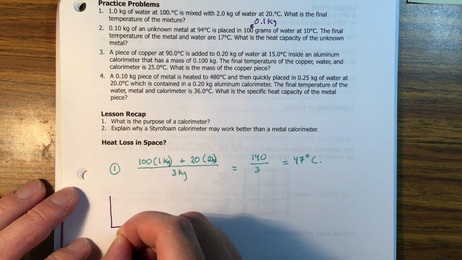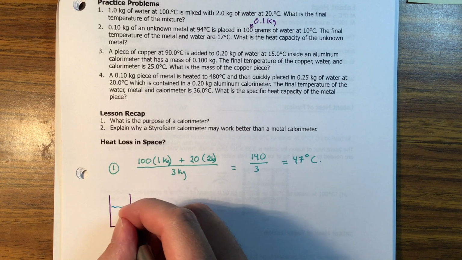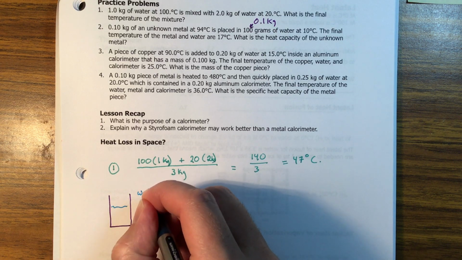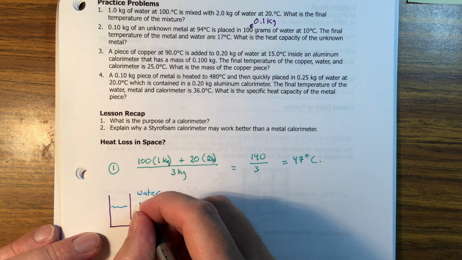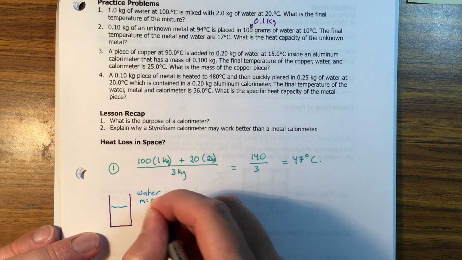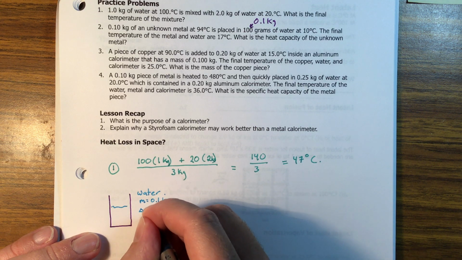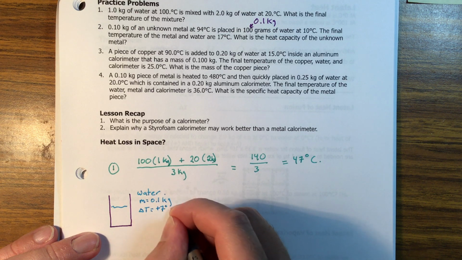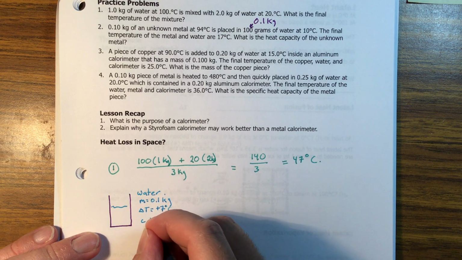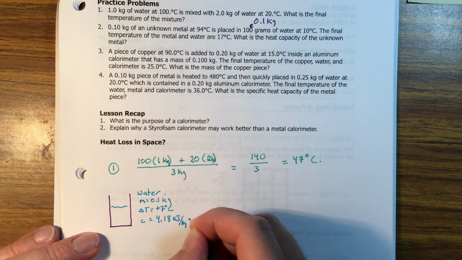So I'm going to draw it out. Here's my container. I've got some water. I list everything I know for the water. Mass is equal to 0.1 kilograms. Change in temperature for the water is equal to plus 7 degrees Celsius. Specific heat capacity for the water is 4.18 kilojoules per kilogram degrees Celsius.